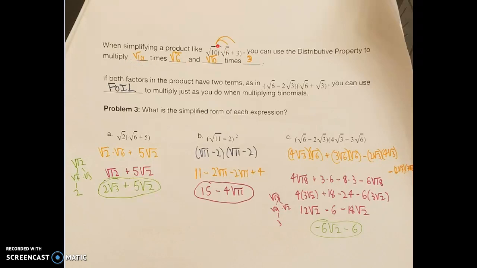So this is just where you have to use that same rule that we've used before. If I have a number written on the outside of parentheses, I'm going to multiply the first term but also multiply the second term. If both factors in the product have 2 terms, so instead of just one number on the outside of those parentheses, now I have what I call 2 binomials, rad 6 minus 2 rad 3, but also multiply the quantity rad 6 plus rad 3. I can use the FOIL method to multiply just as we did when we were multiplying binomials.